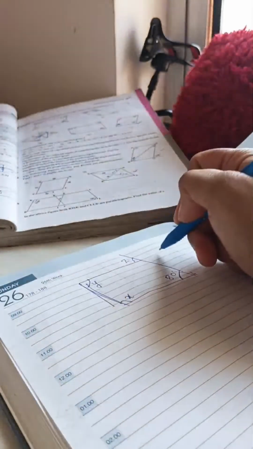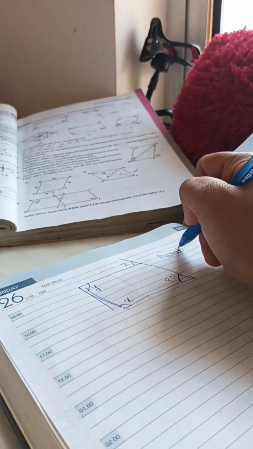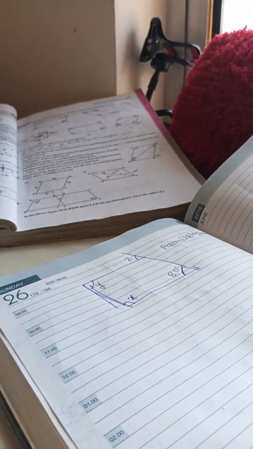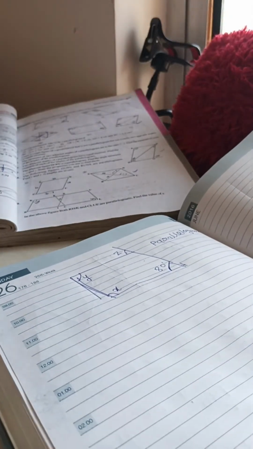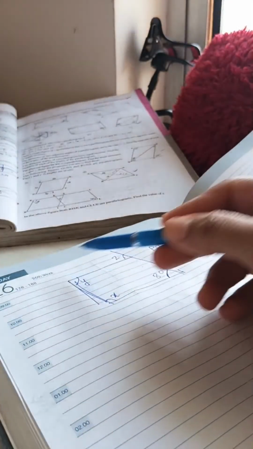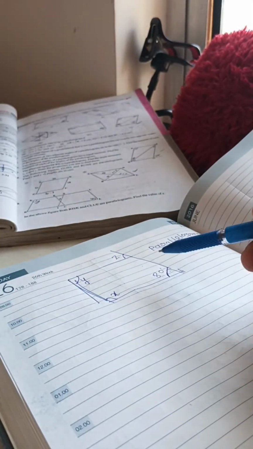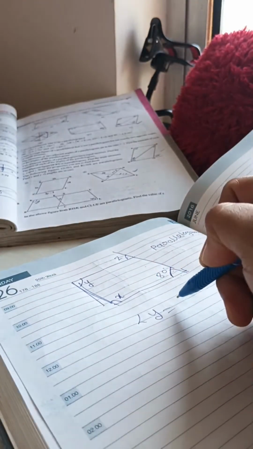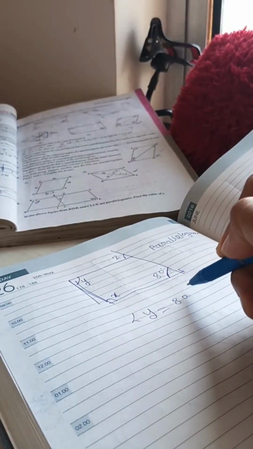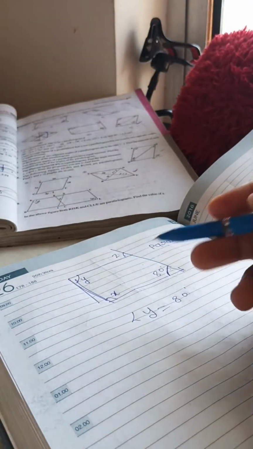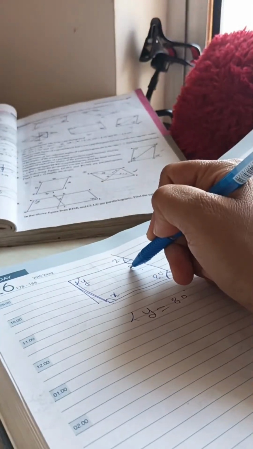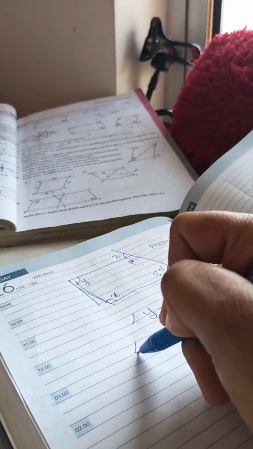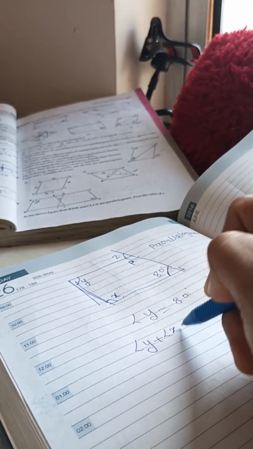It's our parallelogram, and we have to find all its angles. How will we find them? We know that opposite pair of angles are equal in a parallelogram. Hence angle y is equal to 80 degrees, because of the opposite pair. We assume this angle as angle P. Now angle y plus angle x is 180 degrees.